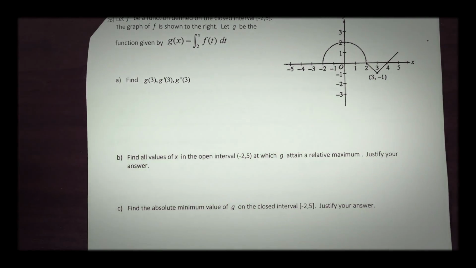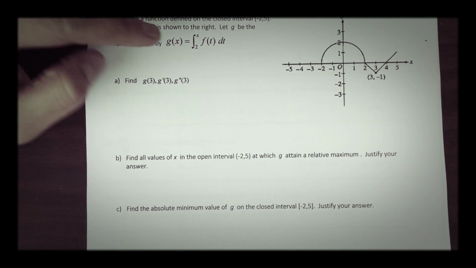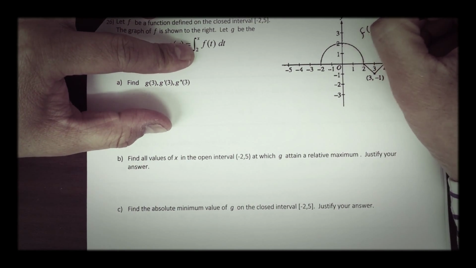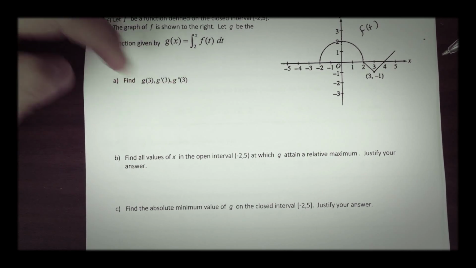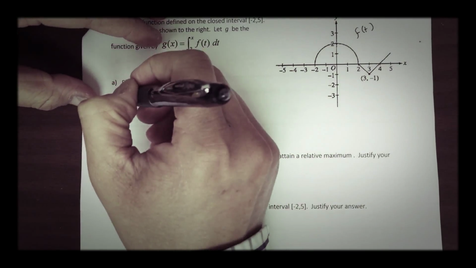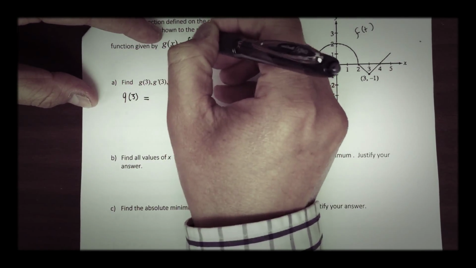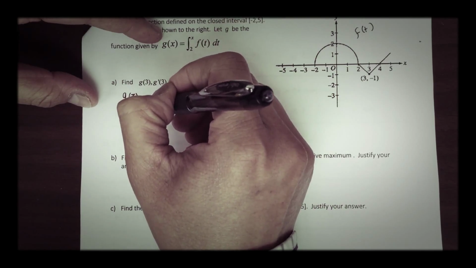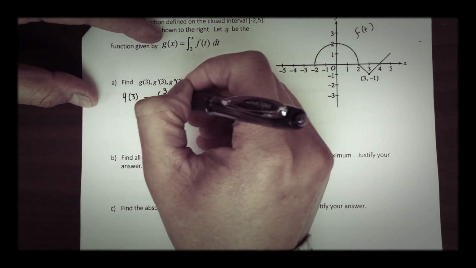Problem number 26. Let g be a function defined by this integral. This is function f of t right here, and we want to find these values of g. So first, let's find g of 3. G of 3 means that we replace, this is the definition of g, so therefore we replace the upper bound by 3.